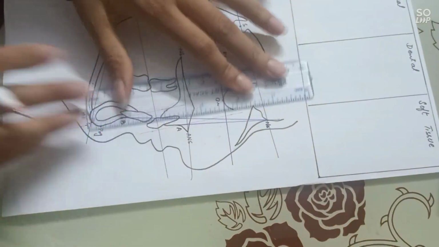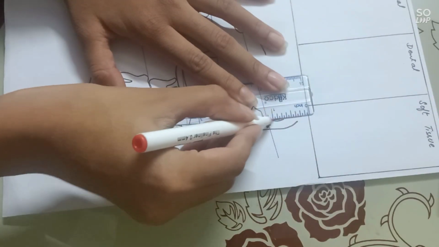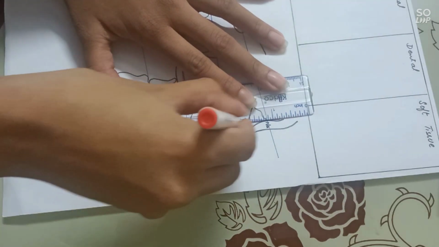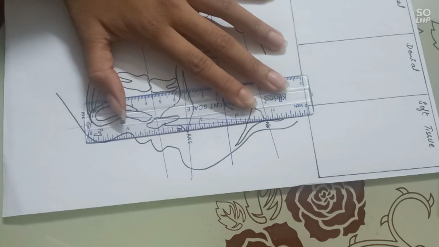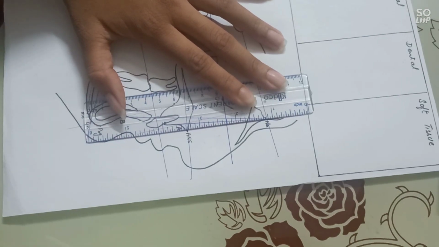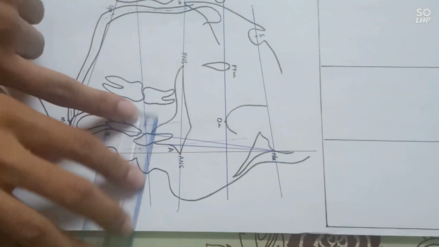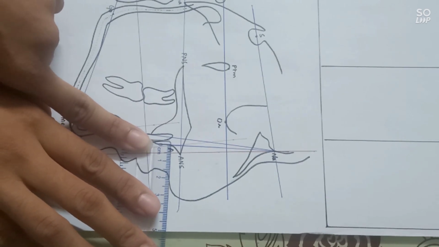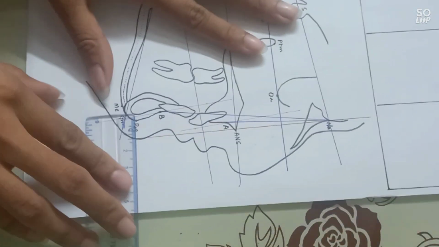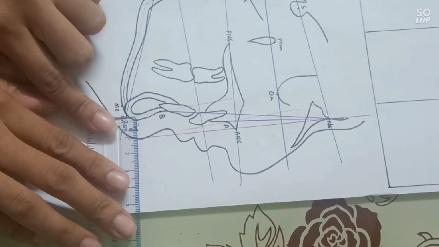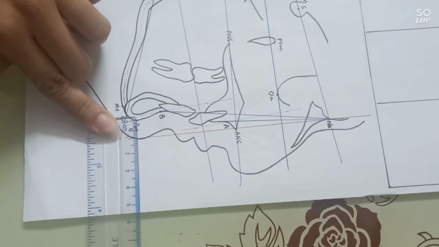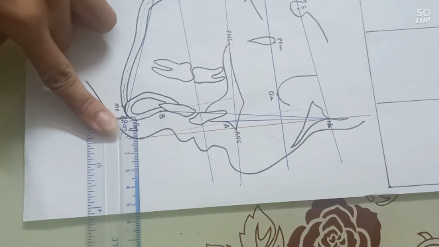Now draw a line from this and extend beyond the pogonion, as we have to measure a distance from MIC to POG. Measure the distance of point A to the McNamara line. This is 5 millimeters, and POG to the McNamara line is 11 millimeters. Sorry, I said centimeter, it's millimeter.